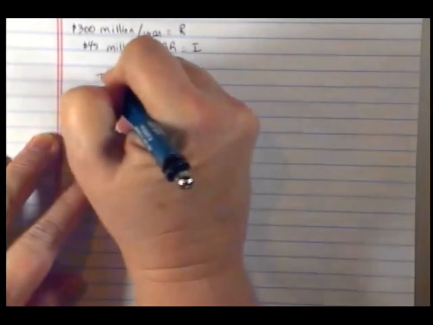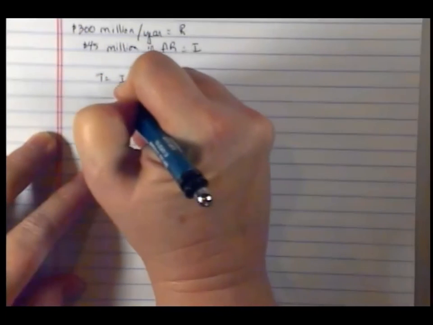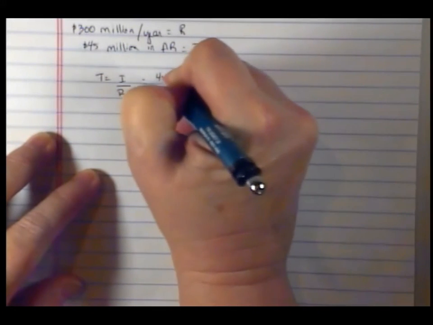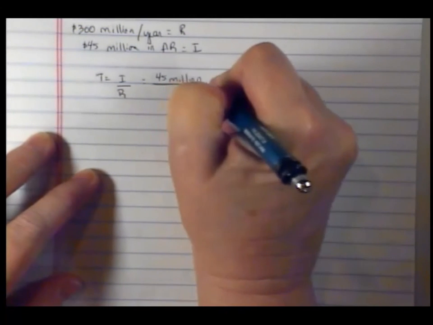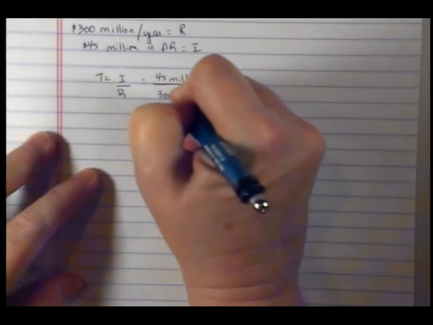Okay, and so we want to determine how much time elapses from the time a customer is billed to the time payment is received. In this case, the process is the manufacturer's accounts receivable department, and the flow unit is $1. Okay, and so Little's Law tells us that time is equal to inventory divided by throughput. So I have 45 million divided by 300 million per year.